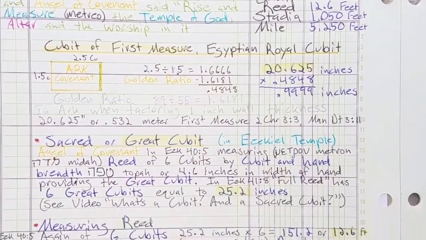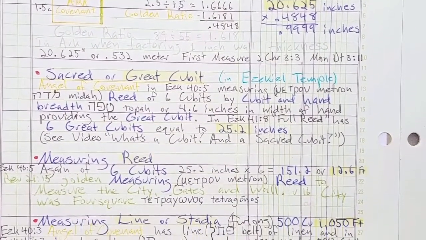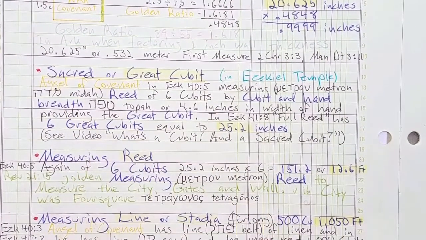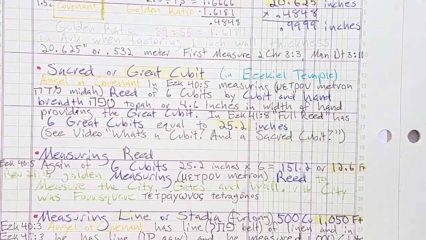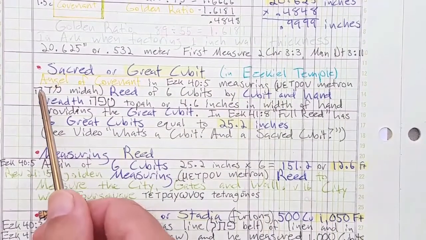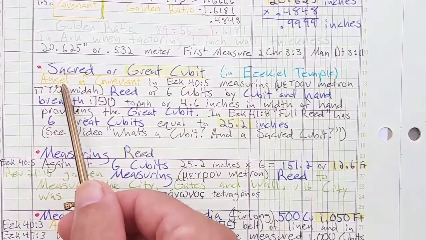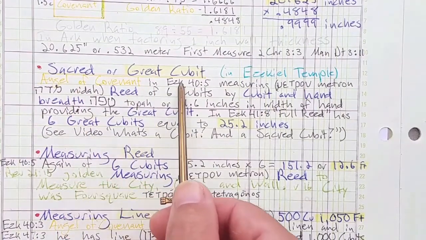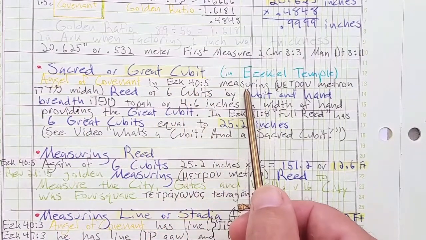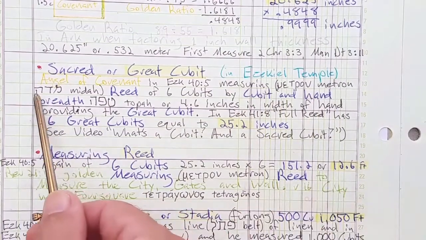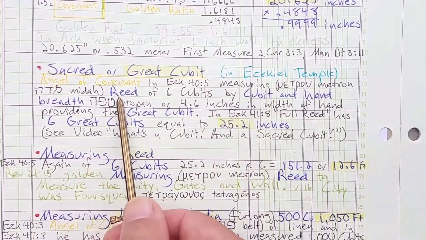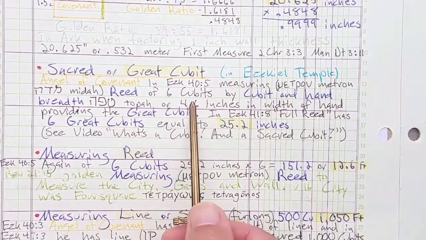Then we must come to terms with the fact that it changes. In the Ezekiel temple, we get what we call the sacred cubit, or the great cubit, as Ezekiel calls it. The same angel of the covenant that had the reed he gave to John is in Ezekiel chapter 40, verse 5, measuring, metron in the Greek, mida in the Hebrew, and he has a reed of 6 cubits.